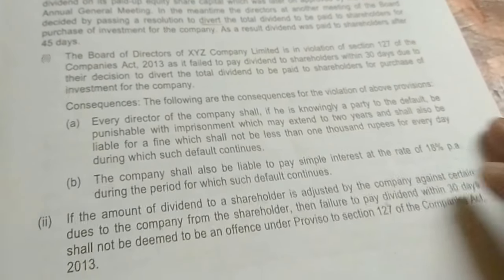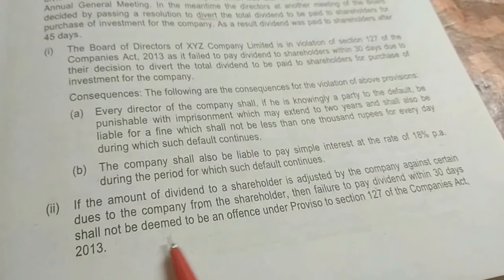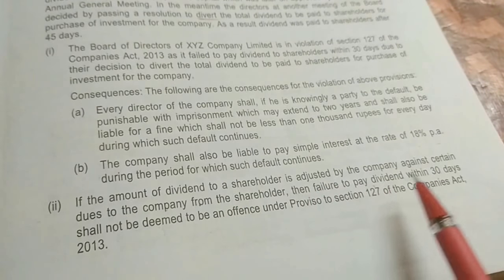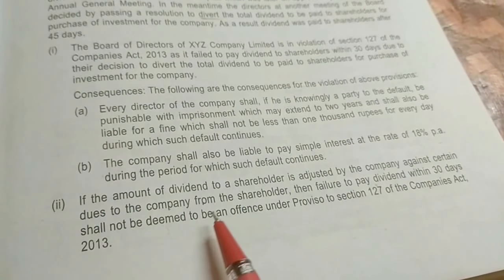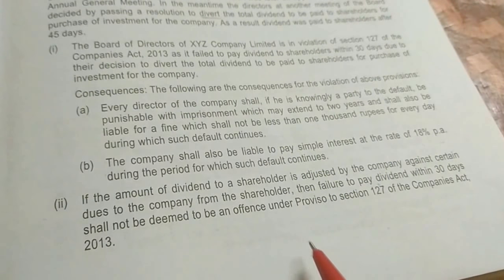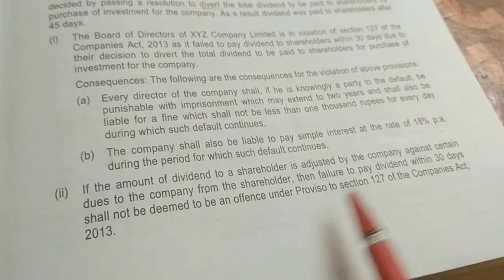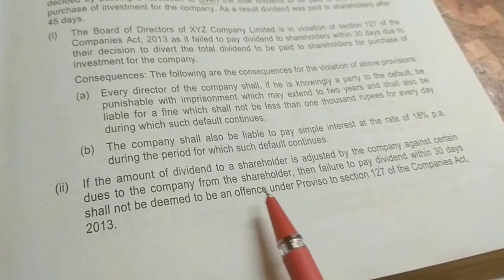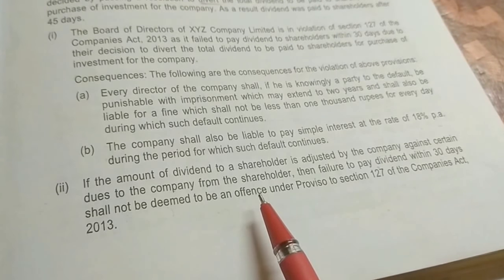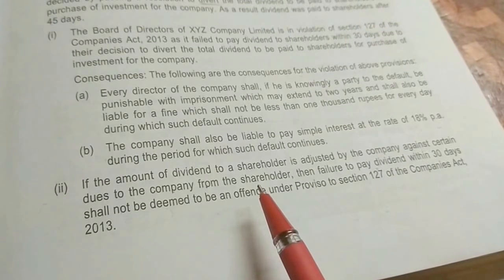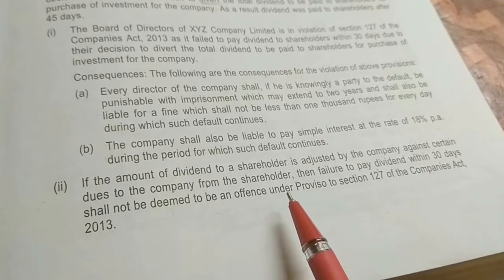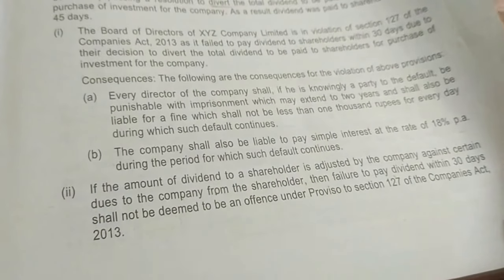And one of them is that the company has adjusted certain dues against the dividend payable to the shareholder. The company has not paid the dividend because it has adjusted the amount from the shareholder because of his liability to the company. In this case, the company is not at fault because of the non-payment of dividend.